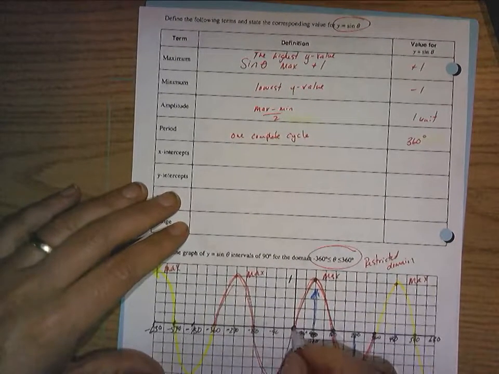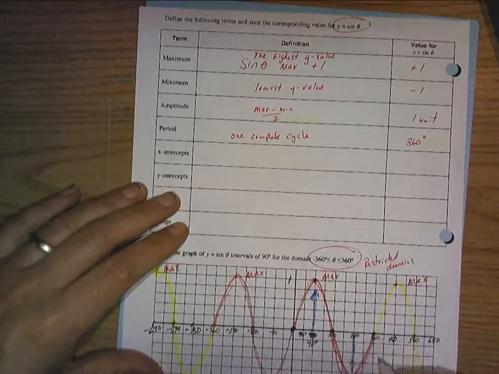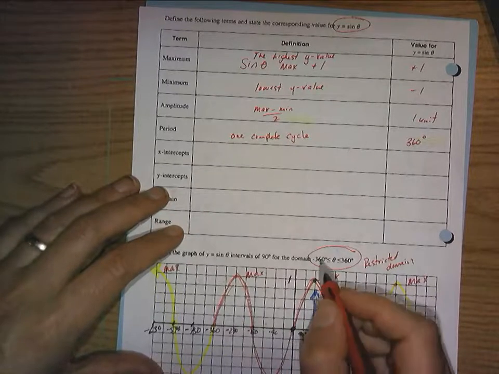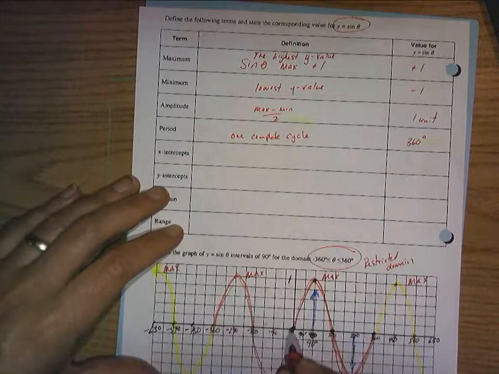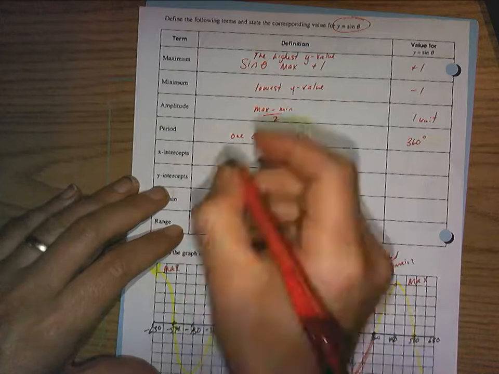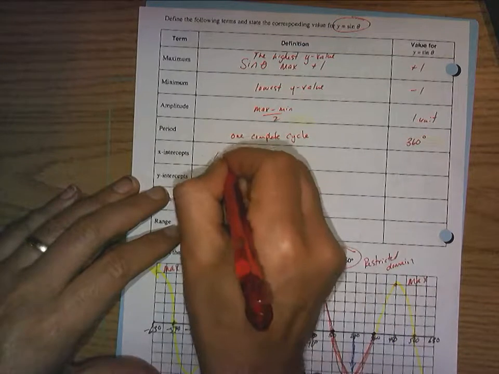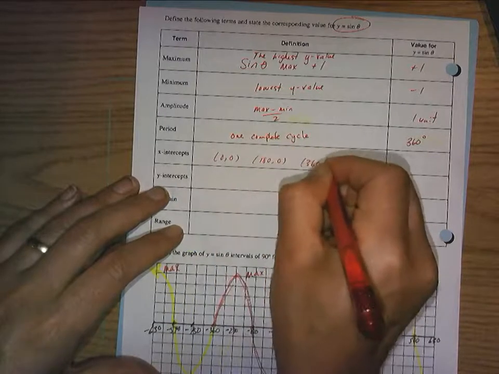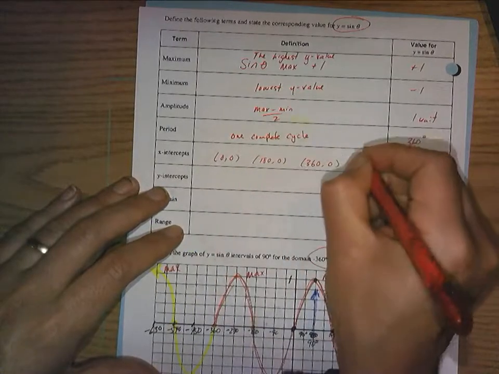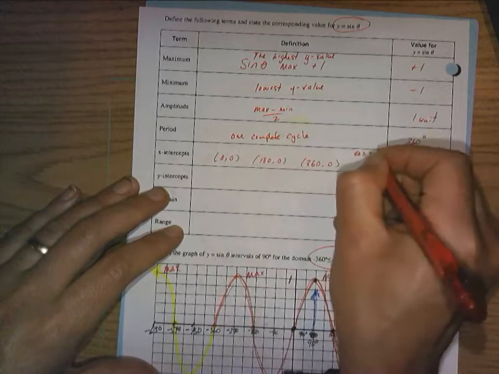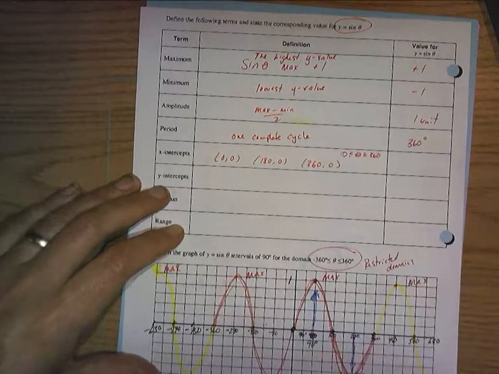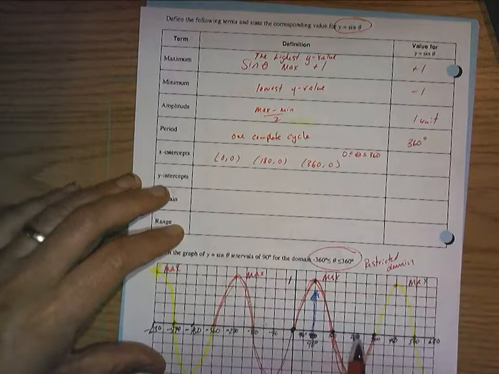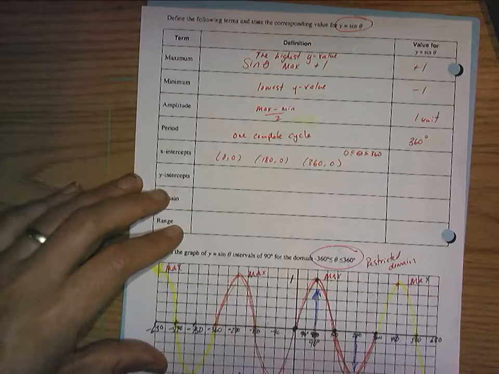X-intercepts. Well, that's everywhere it's going to cross the x-axis. For this graph, it crossed here, here, here, here, here, here, here. On one cycle, it's going to cross at (0, 0), (180, 0), and (360, 0). And that's on the domain 0 to 360, right? So if I'm just looking from here to here, then it's going to have x-intercepts here, here, and here. If I include more of the x-axis, there's going to be more x-intercepts.